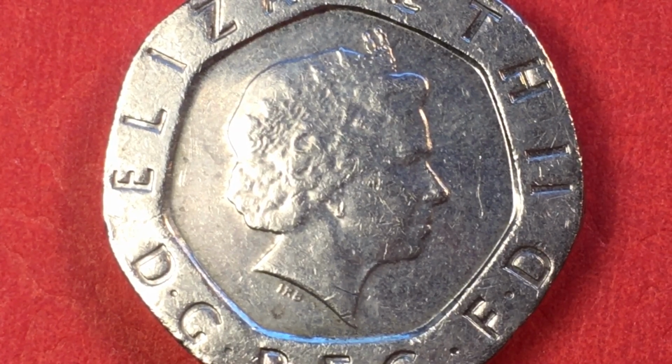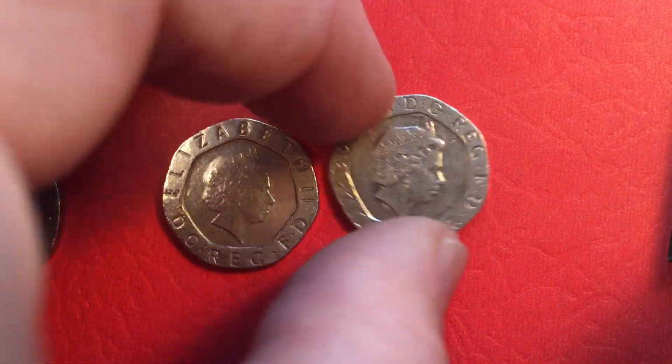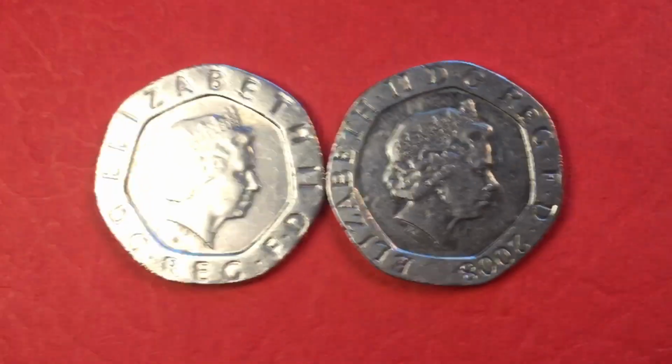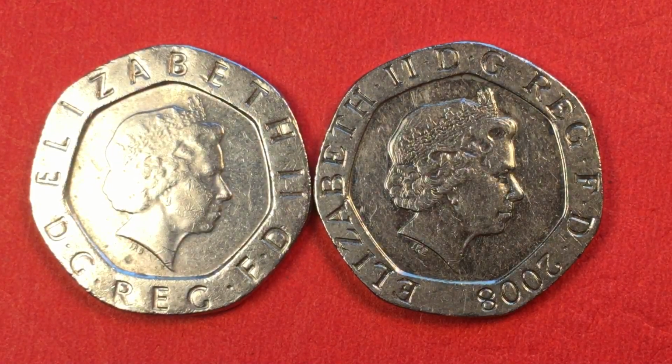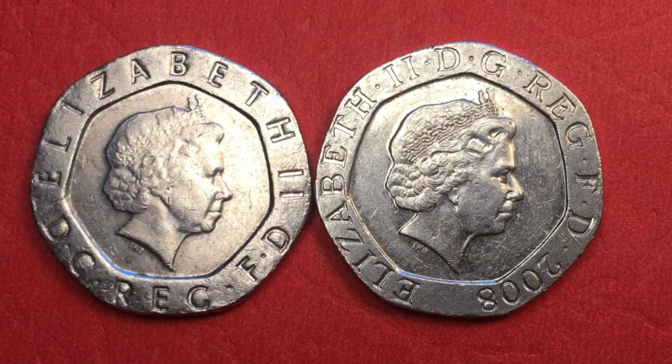The 2008 Mule, no date, and it was all brought about by the idea that they wanted to produce two different coins of the same value in the same year. In many cases, we see in many countries, that's kind of a recipe for disaster in terms of rolling them out and making sure you don't make mistakes.